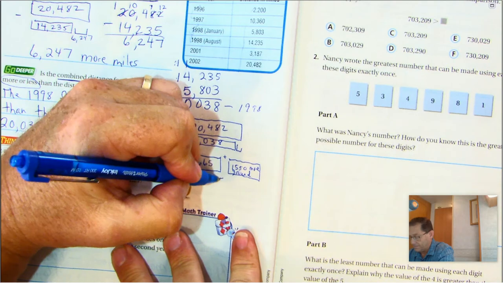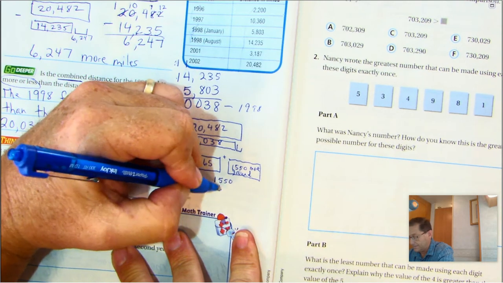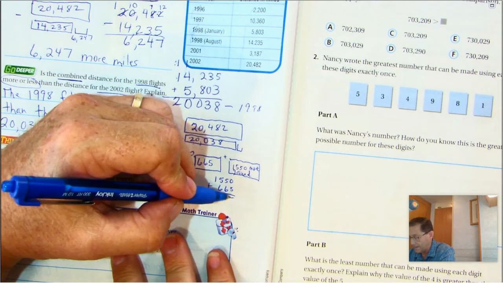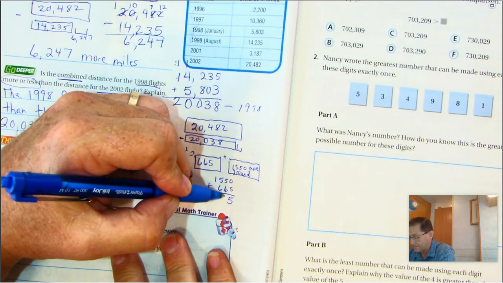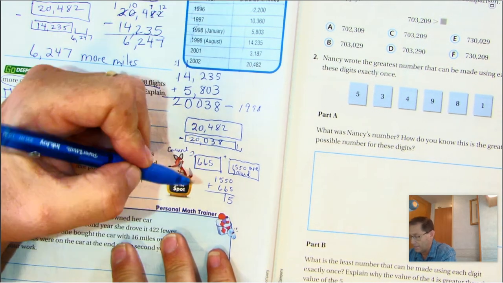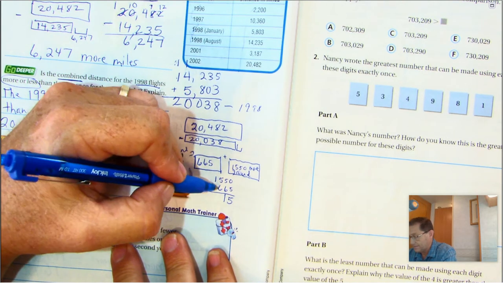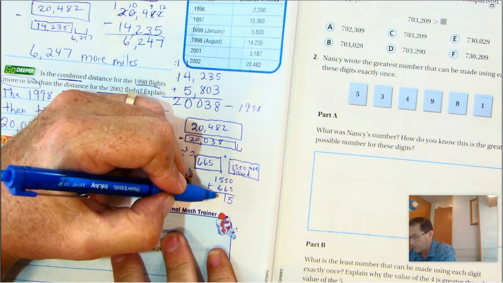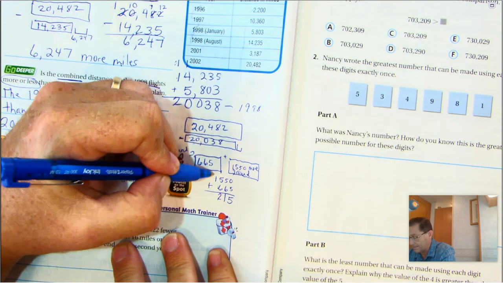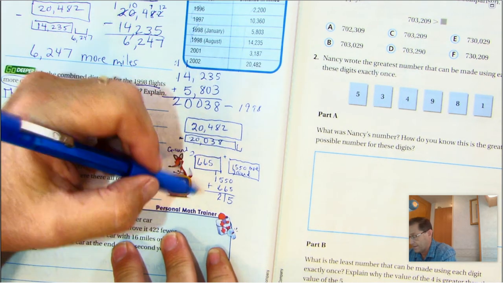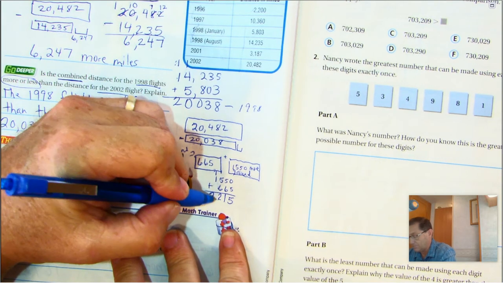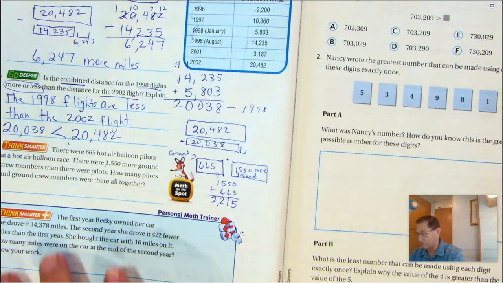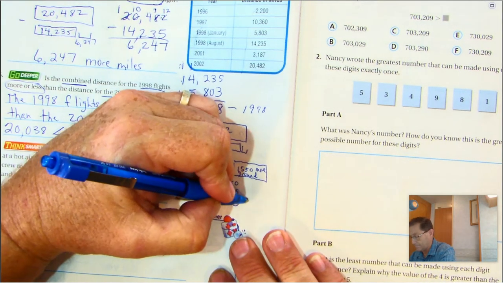So 1,550 plus 665. My place values are lined up. So 6 tens and 5 tens is 11 tens. Rename that as 100 and 10. 6 and 5 is 11 again, plus one more is 12. So 1,200 can be renamed as 1,000 and 200. And 1,000 plus 1,000 is 2,000. So there's 2,215 ground crew members.